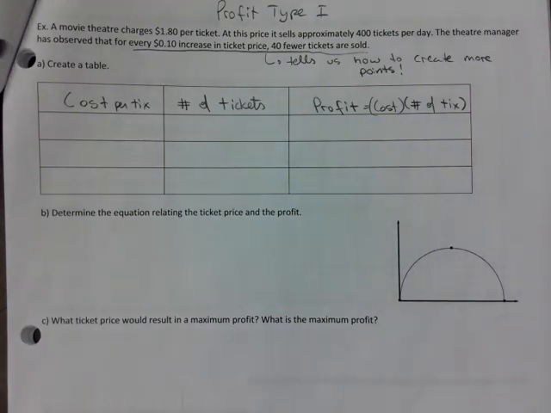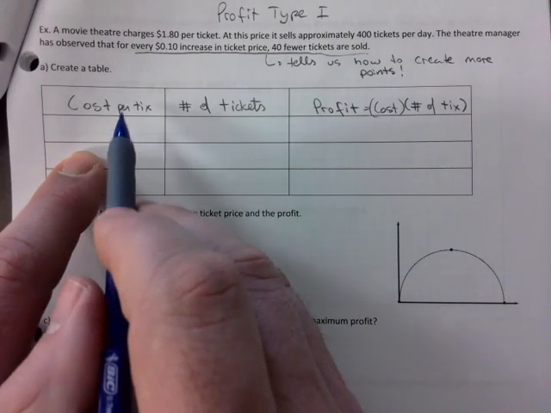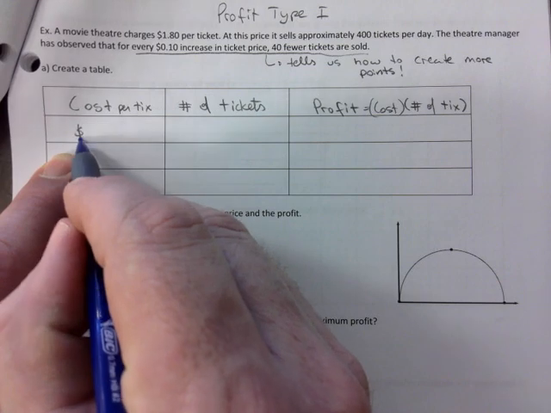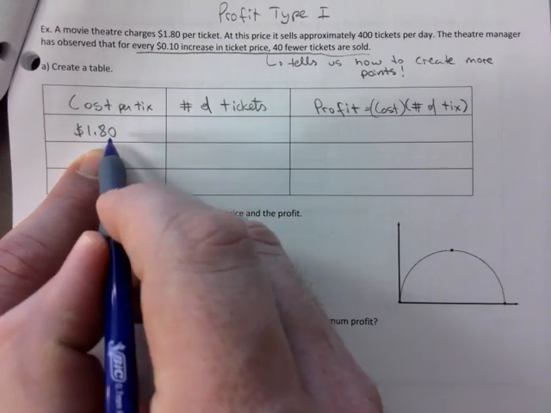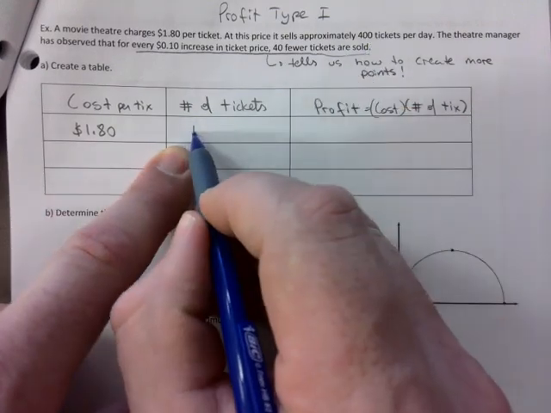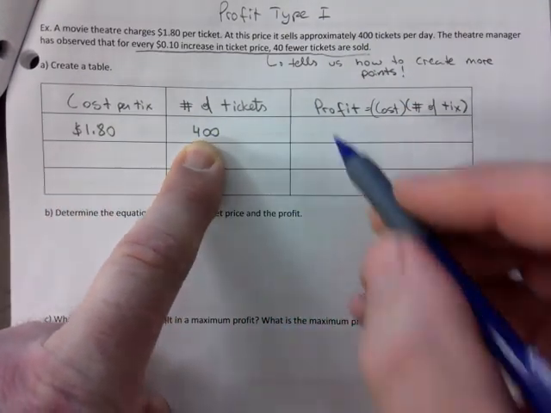0 points given, okay? But the question does tell us, let's go up here. If it's $1.80 per ticket, okay, that goes in here. It tells us that we're selling 400 tickets per day. So it gives you a starting point.